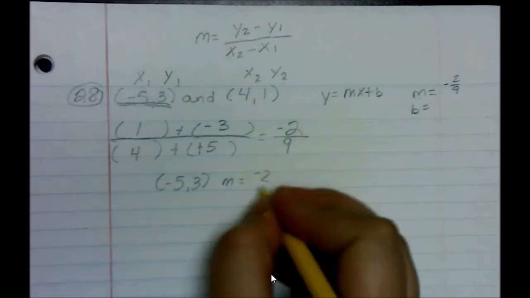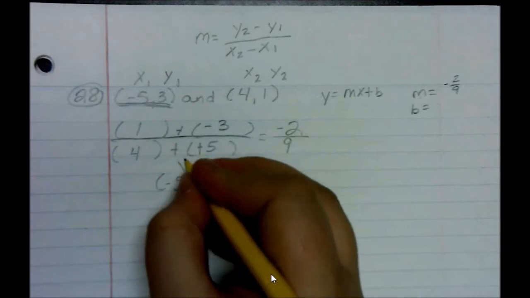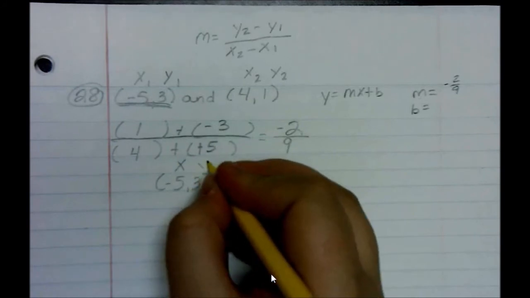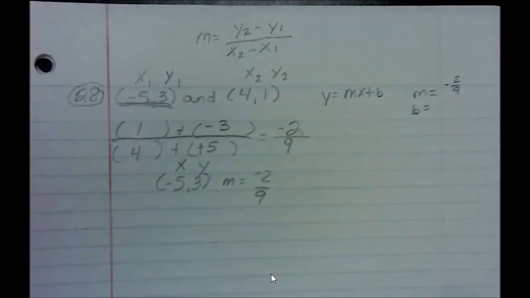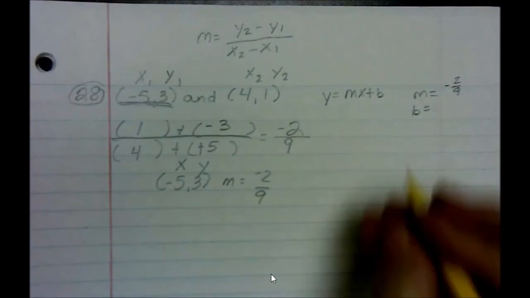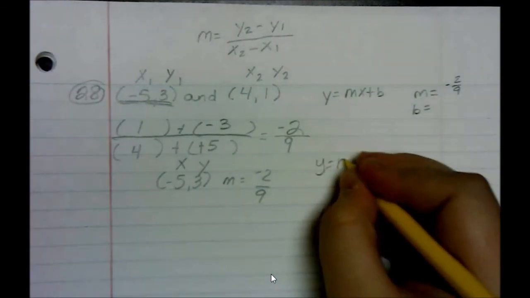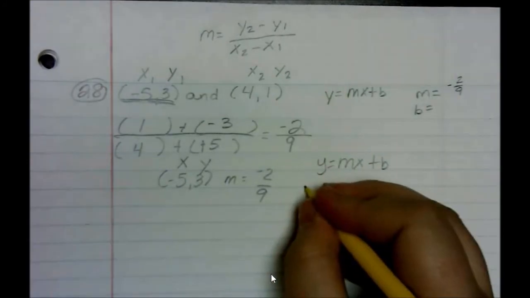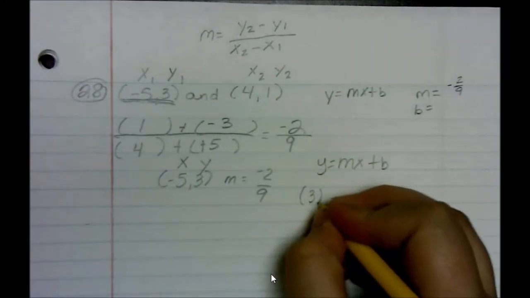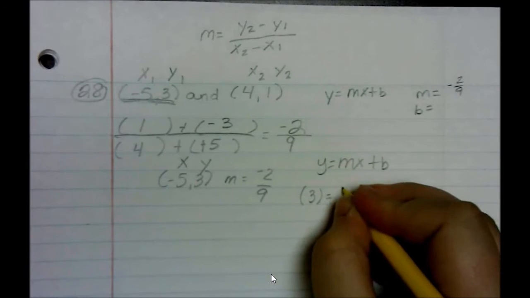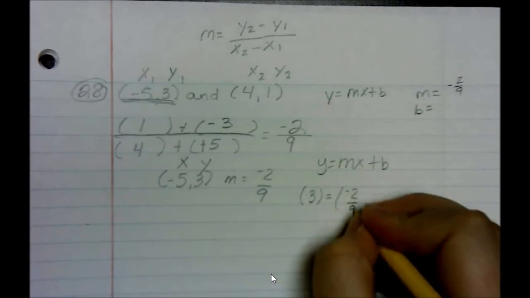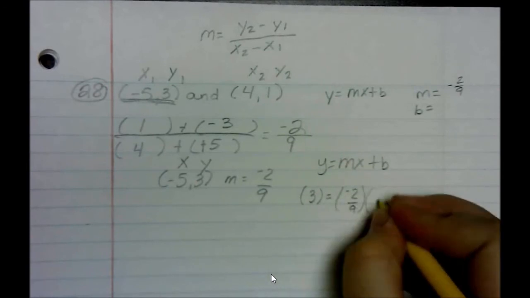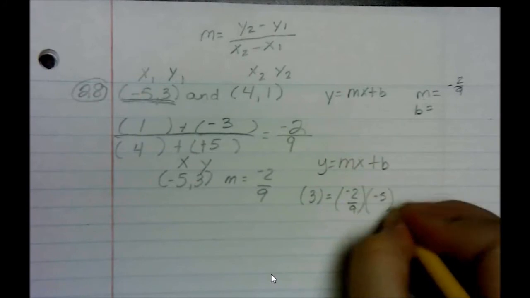So I'm going to label my x for my -5 and my y for my 3. And I have y equals mx plus b. So my y is 3, my m is -2 over 9, my x is -5, plus b.